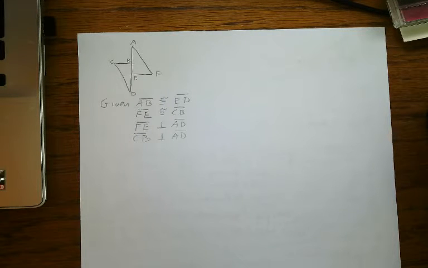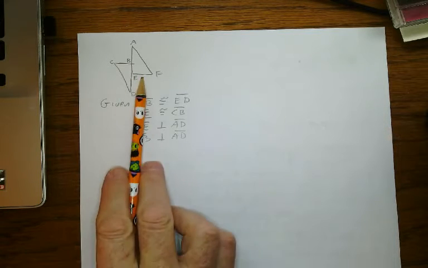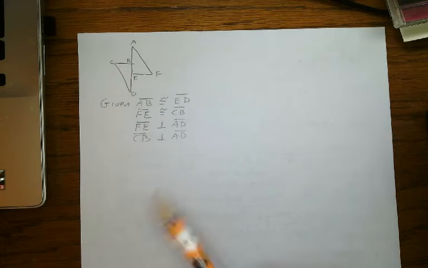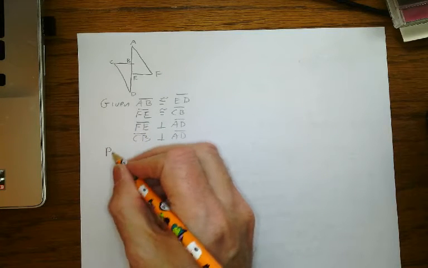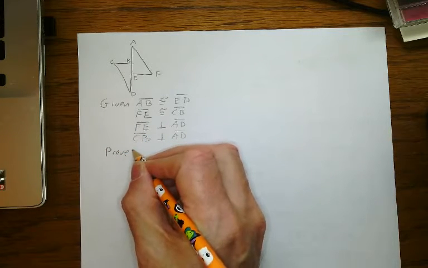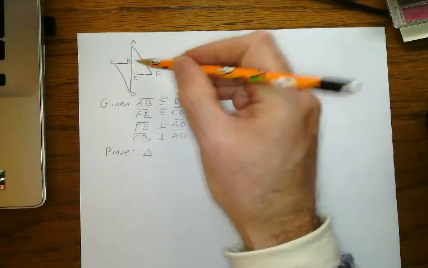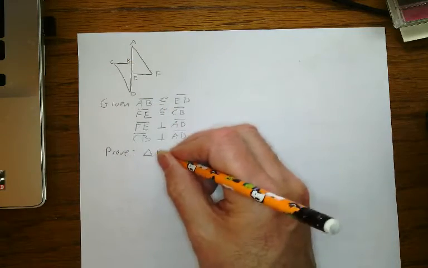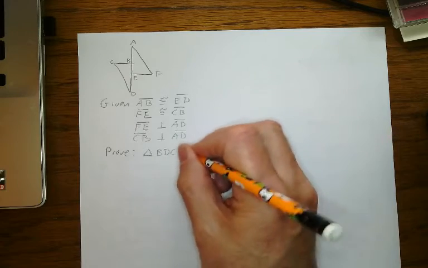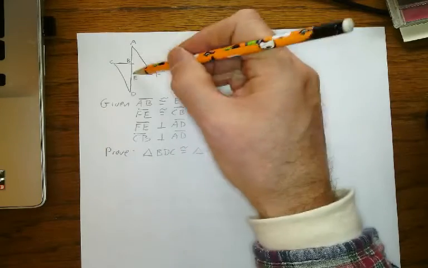Okay, this is our second geometric proof video. I didn't want to put both proofs on the same video because it seemed like they were kind of going long. But you see how proofs look, the diagram with some givens, and then what we're asked to prove. And what we're asked to prove are the two triangles congruent. So we want to prove triangle BDC is congruent to triangle EAF.